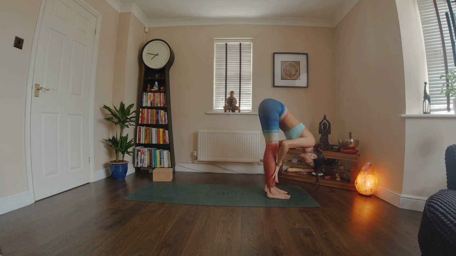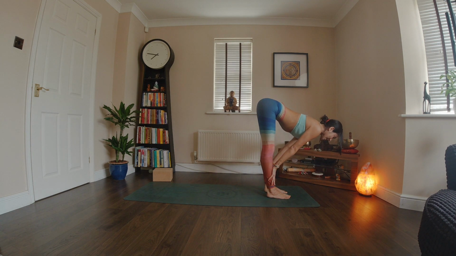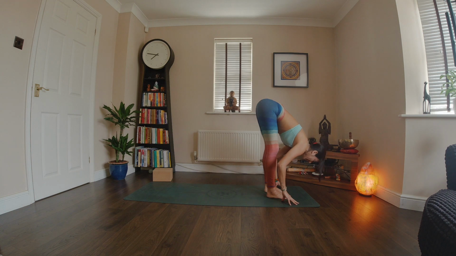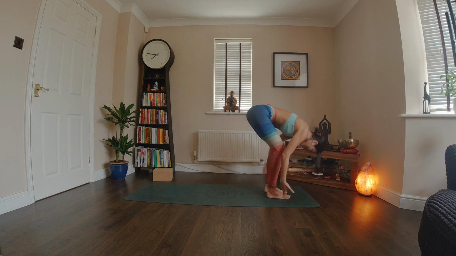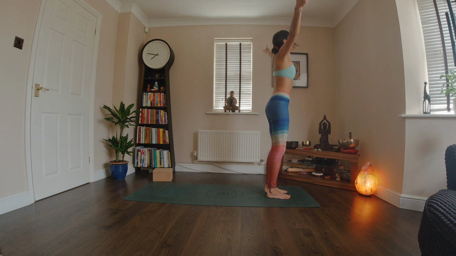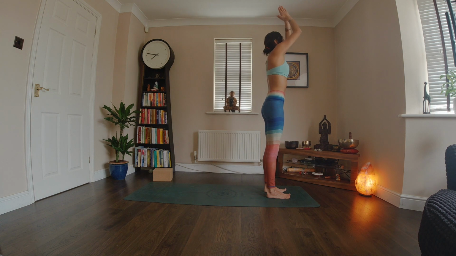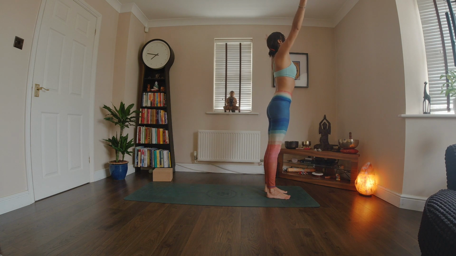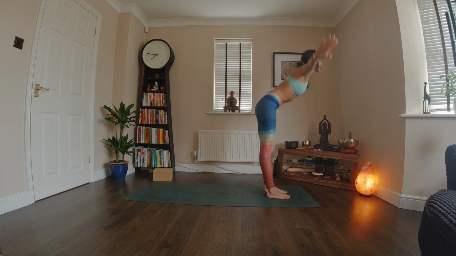Flat back as you inhale, lengthen. Exhale to fold. Rising all the way up as you inhale. Hands to the heart as you exhale. One more time, just like that. Inhale, the arms reach up. Same variation, exhale, folding into Uttanasana.